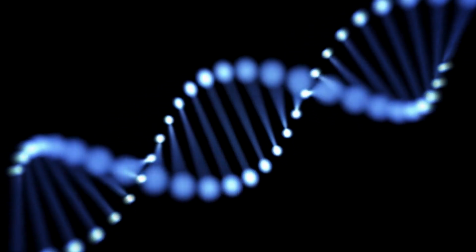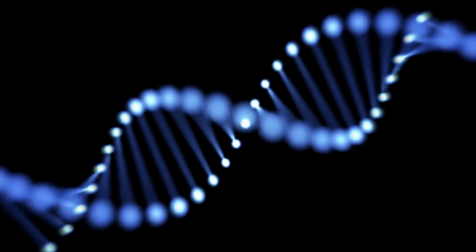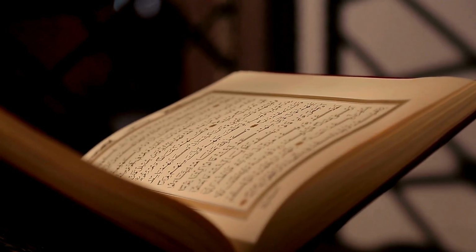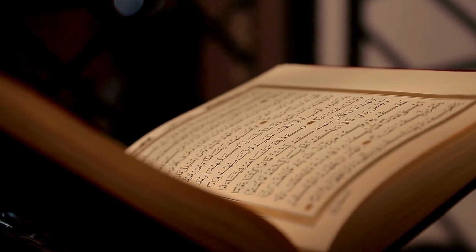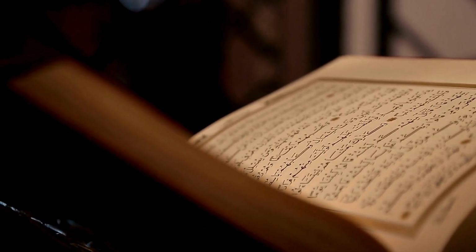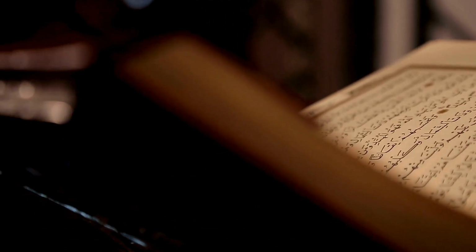As we near the end of our journey through the marvels of DNA, let us reflect on a verse from the Quran that beautifully encapsulates the wonder we've explored. We will show them our signs in the horizons and within themselves until it becomes clear to them that it is the truth. Quran 41:53.